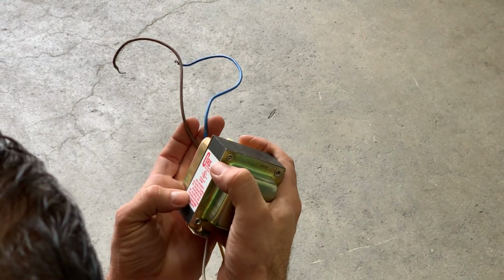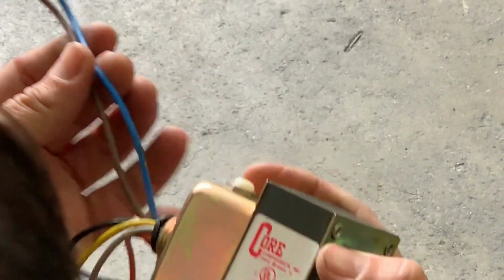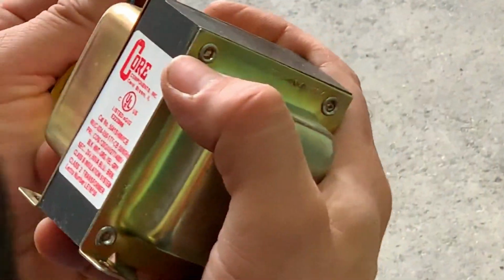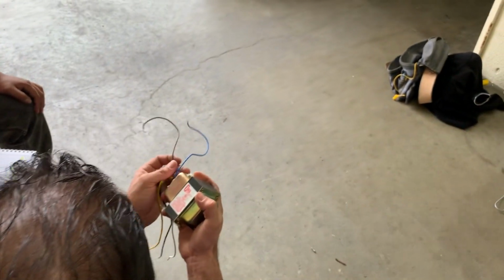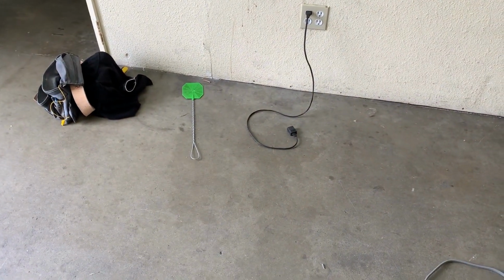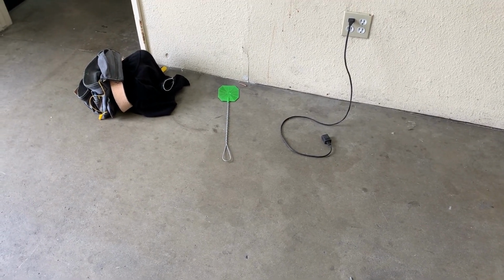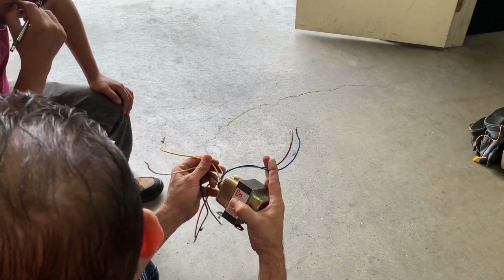If you look, secondary, blue, brown. So it's telling you exactly where you're going to get your 24 volts from. Does that make sense? The reason I'm telling you this is because if you connect the wrong wires, for example, this one requires black and white, and you decide to connect white and yellow, do you think you're going to get 24 volts out of this one?